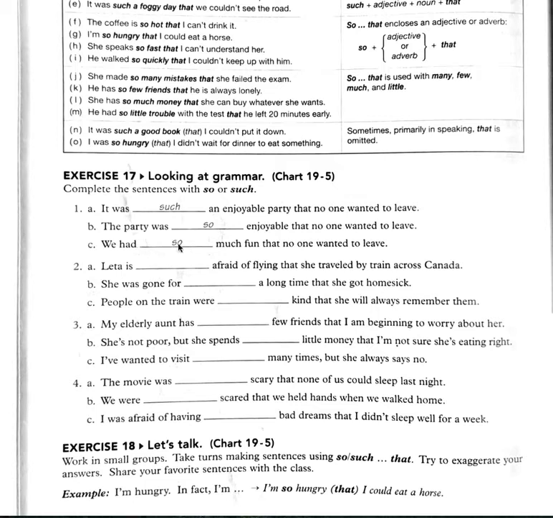Letter C. We had so much fun that no one wanted to leave. Here's an expression of quantity from the examples J, K, L, and M. We can use so with many, few, much, and little. Go ahead and do number 2, 3, and 4, and we'll check in a minute.